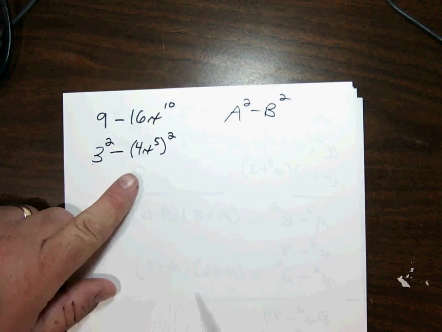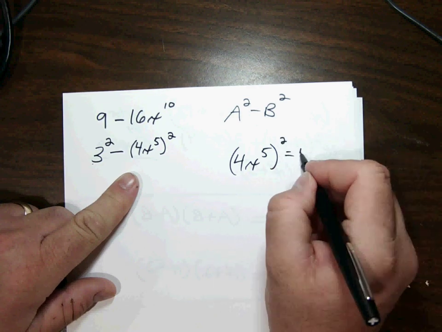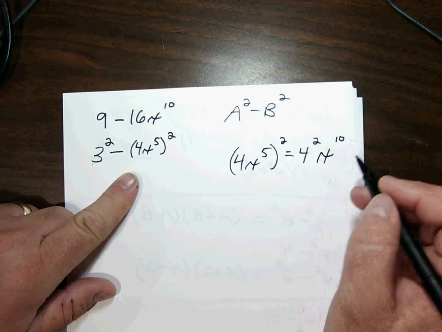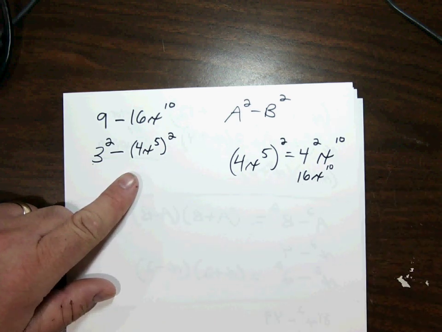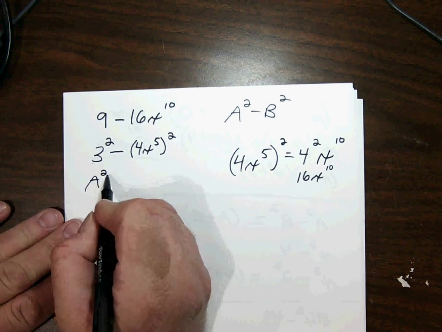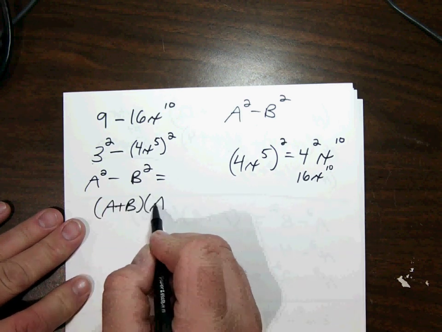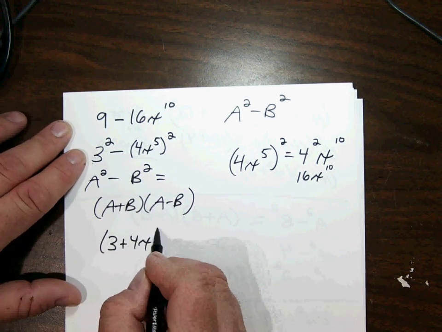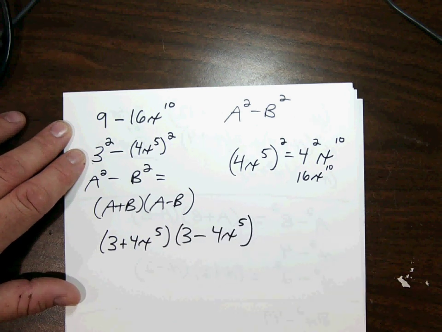Let's stop and think about that. Because 4x to the power 5, everybody squared, what does that mean? It means 4 squared, and it means x to the 5th squared, where I'm multiplying the exponents, x to the 10. So yeah, 16x to the 10, I can make it look like 4x to the 5th, everybody squared, so it fits that pattern. There's my a squared minus my b squared. I know the factors are going to be a plus b times a minus b, so it's just going to be 3 plus 4x to the 5th times 3 minus 4x to the 5th, okay?